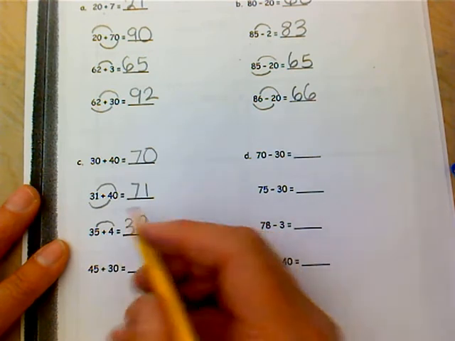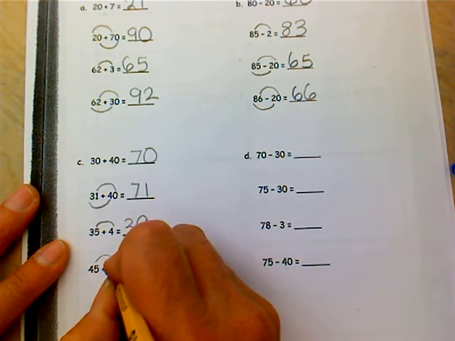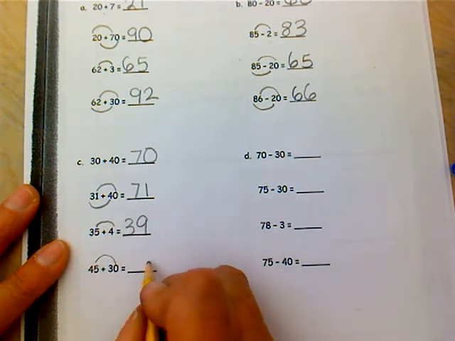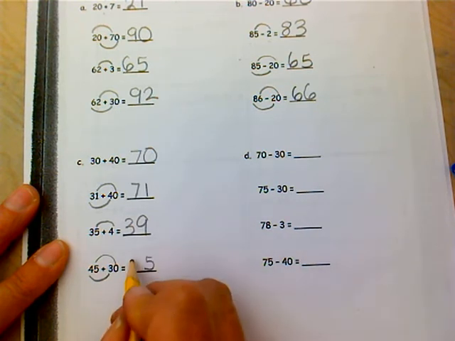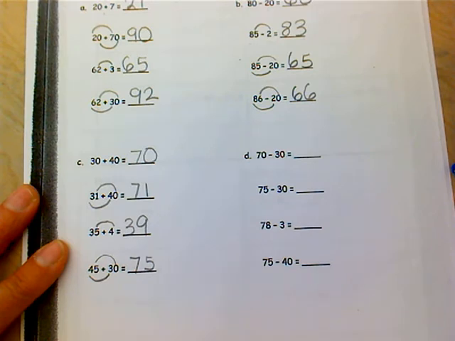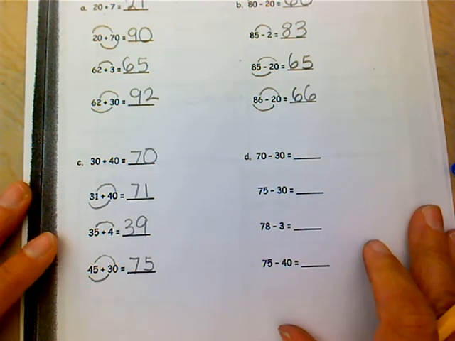Now let's take this one step farther. I know that 5 plus 0 is 5, and I know that 3 tens plus 4 tens is 7, and I get 75. How are we doing?